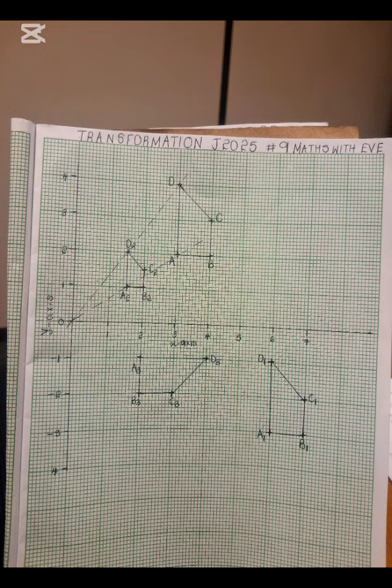A2 is going to be joined with A, and then we can also join D and D2. Where these lines intersect is going to be our center of enlargement. They are intersecting at (0, 0), which implies that the center of enlargement is the origin, or (0, 0).